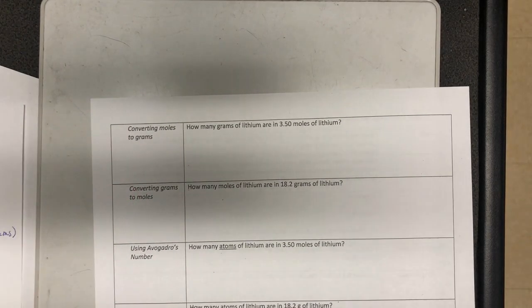Let's start with the first one. All right, converting moles to grams. One thing I want you to get used to: you're going to make a list, because you need to get comfortable with going through a bunch of information. Pick out what you need. What am I looking for? And what do I need to solve it?